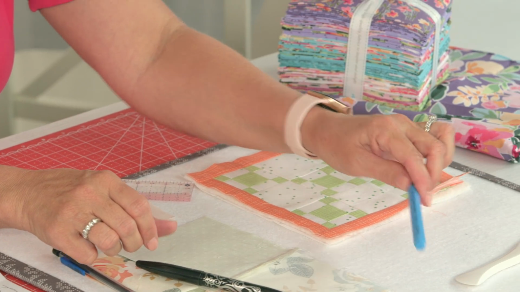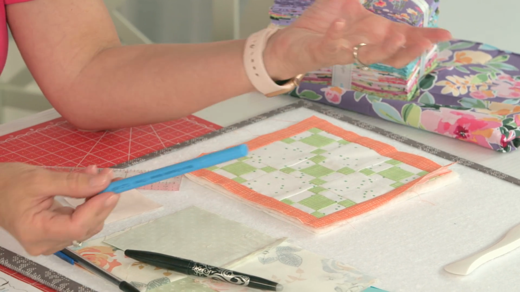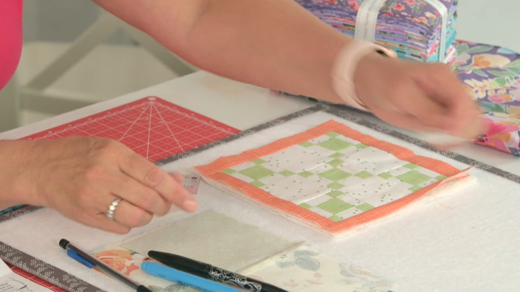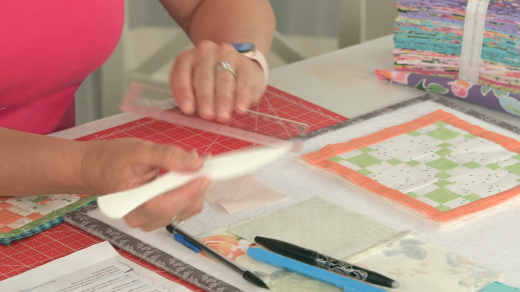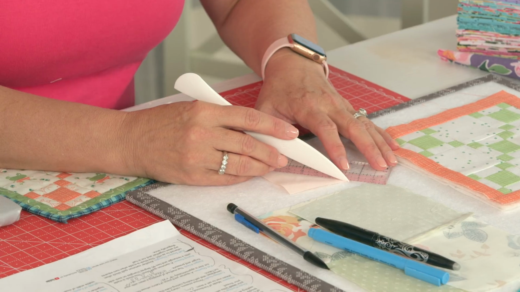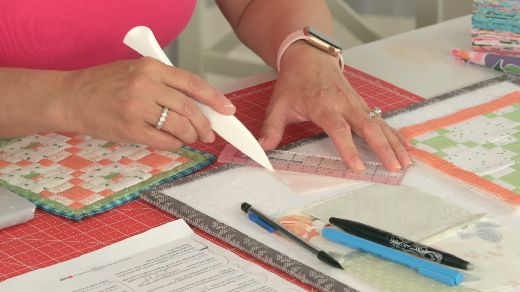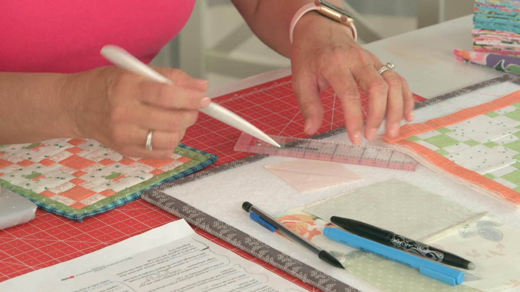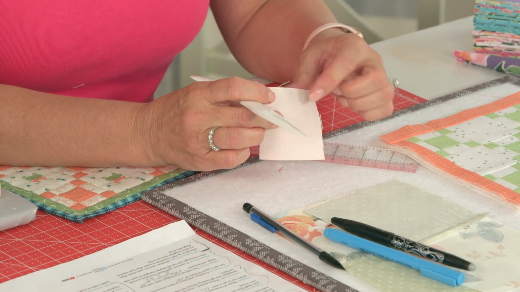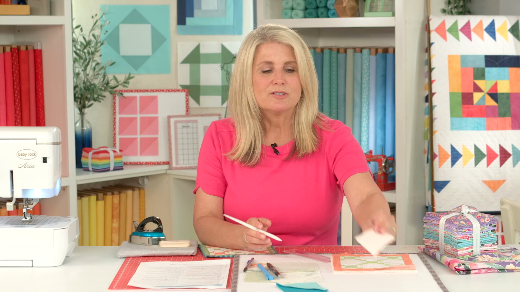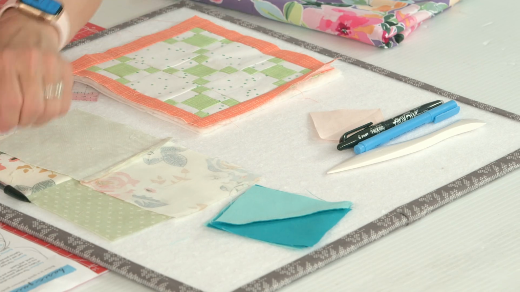There's also erasable markers that rinse out when you wash them. And this is a marking tool and a turning tool. You can mark without making any kind of visible mark, but it creates a crease, and that is your mark. So those are various kinds of marking tools that you'll need in quilting.